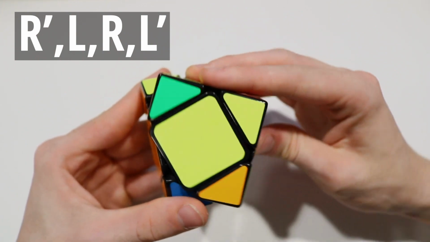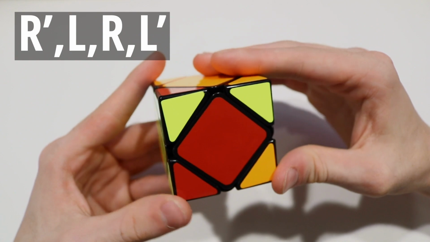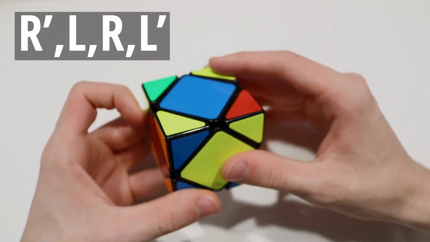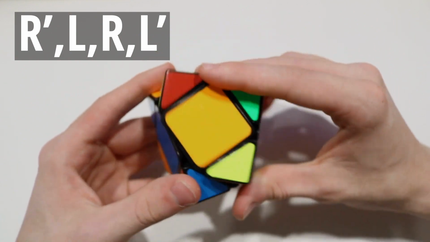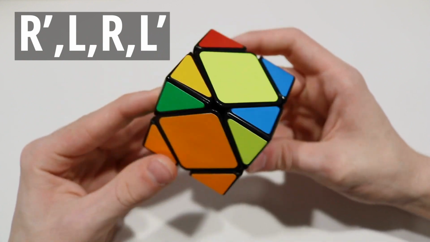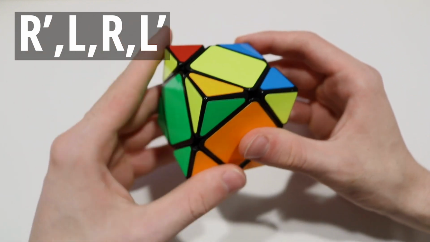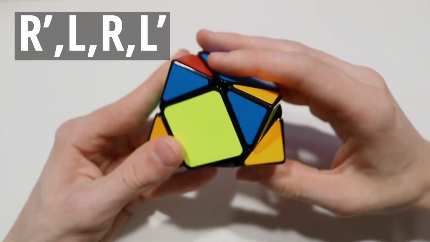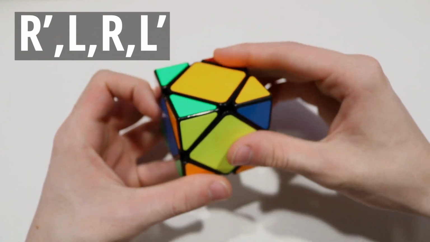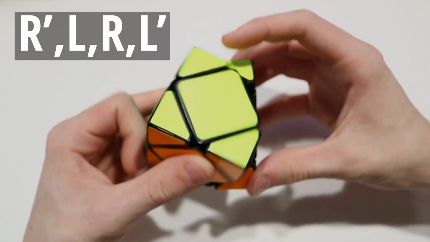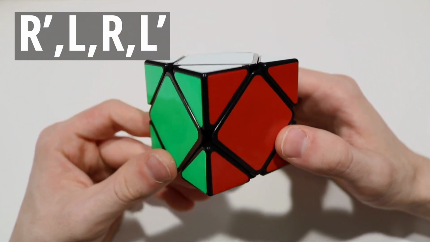So you're going to do R prime, L, R, L prime, and do it again, R prime, L, R, L prime. And that's going to bring you to the case I just showed you where you've got headlights on the side, and you're going to hold the headlights on the left, do R prime, L, R, L prime, and then do it one more time, just like that, and that'll solve your cube.